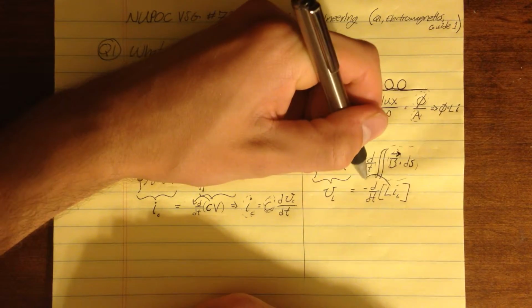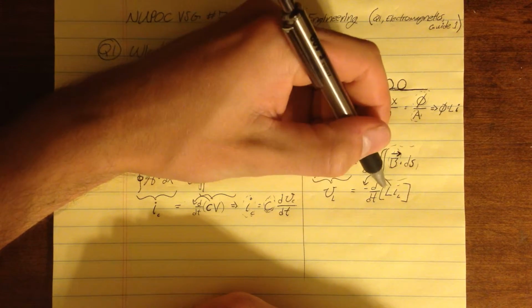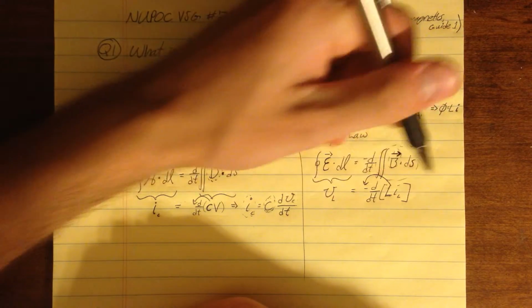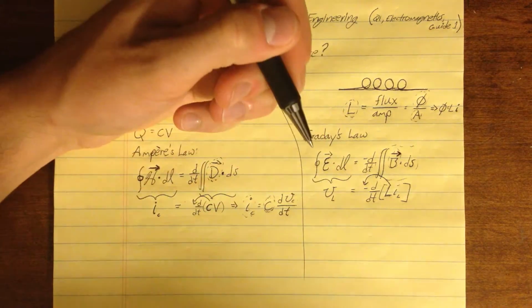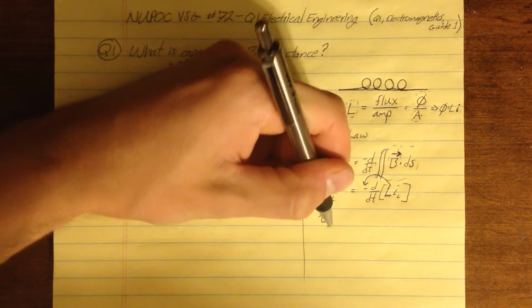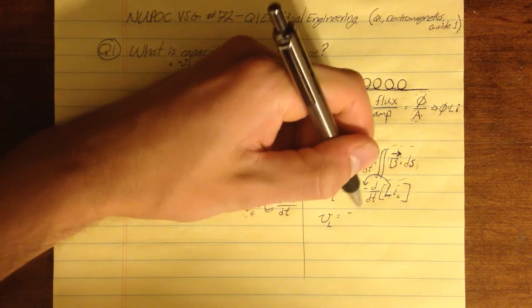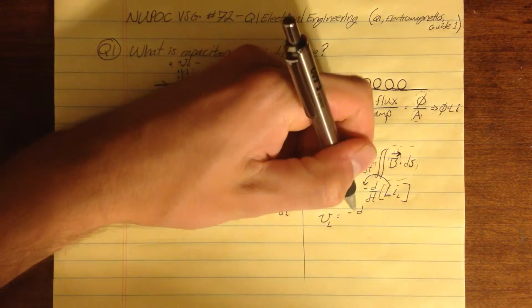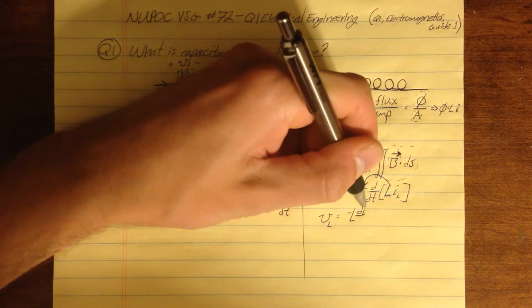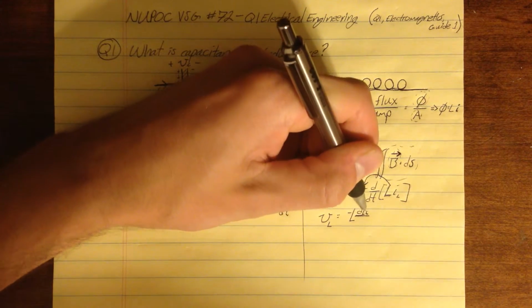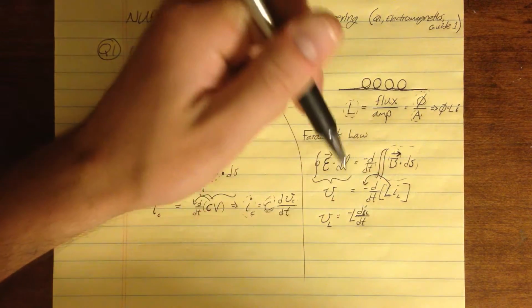And similar to the capacitor, we assume this inductance is not changing with time. So we bring it out to the front, and we end up with VL equals minus L dIL/dt.